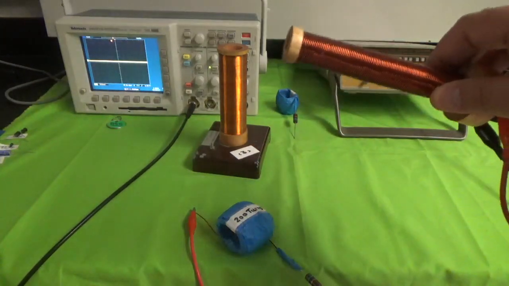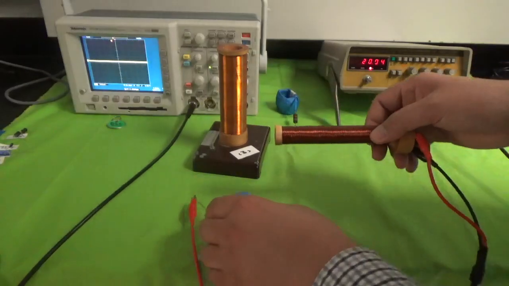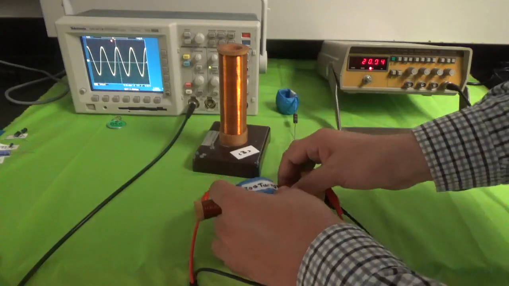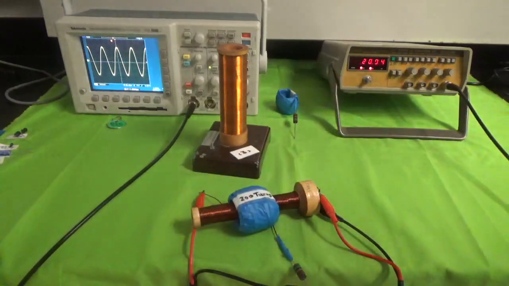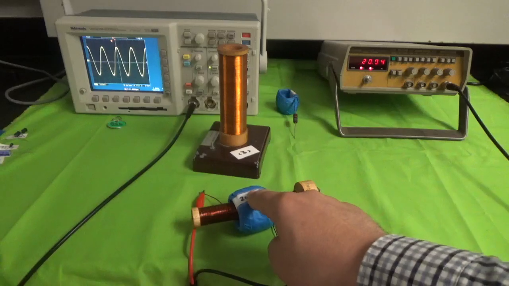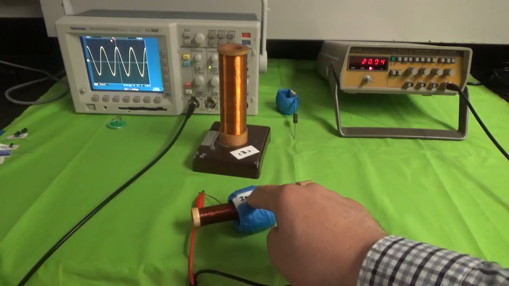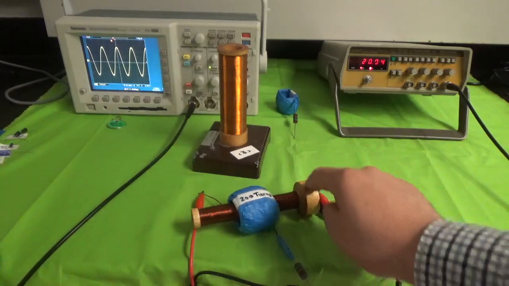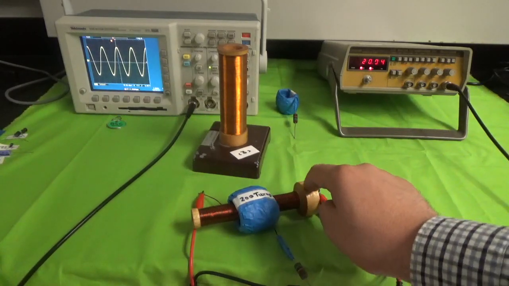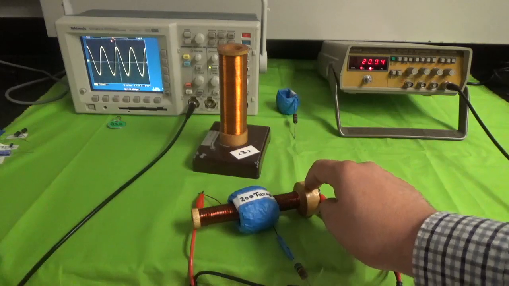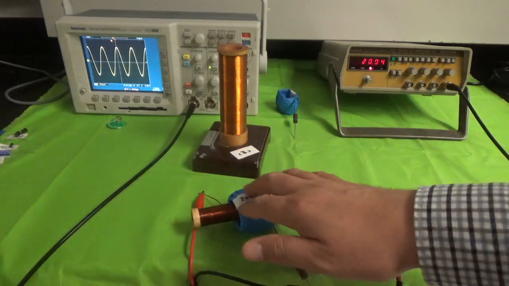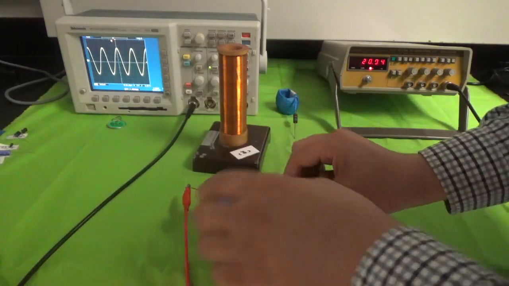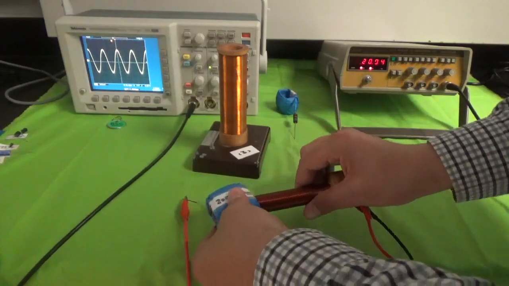So what I will do right now, I will try to have this primary coil, as you can see right here. So we can see that the secondary coil here has 200 turns and the primary coil has 339 turns.